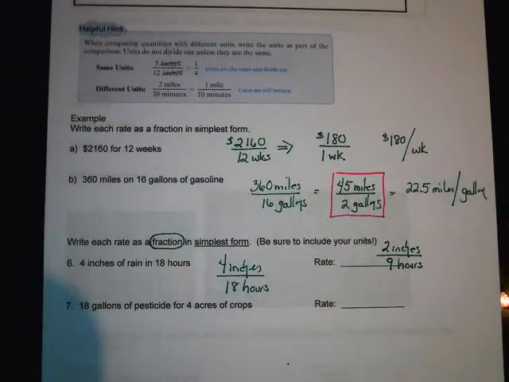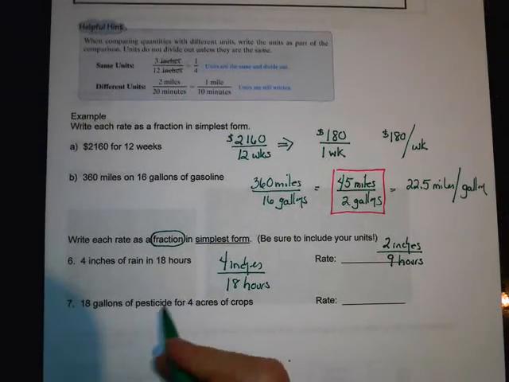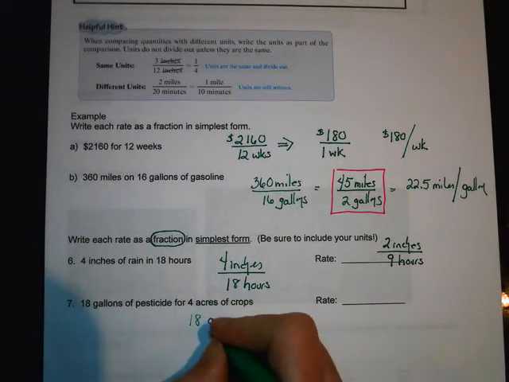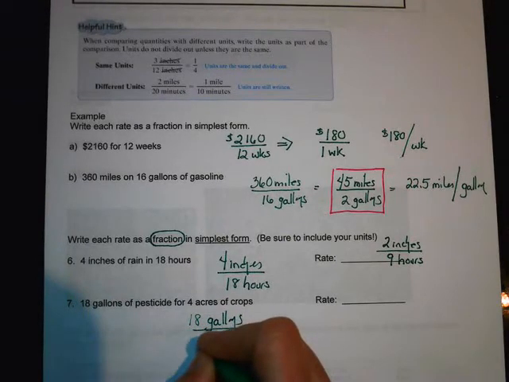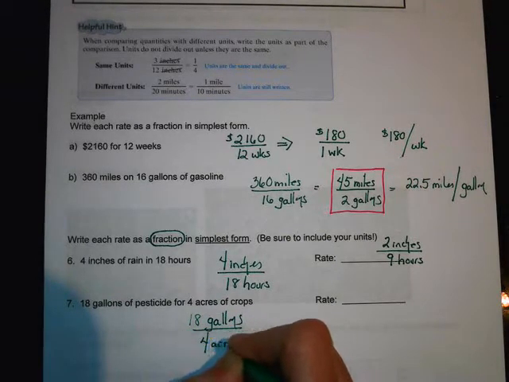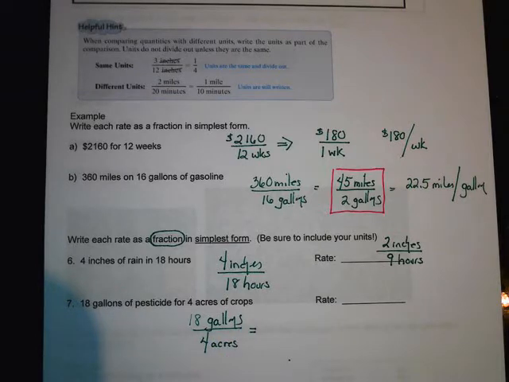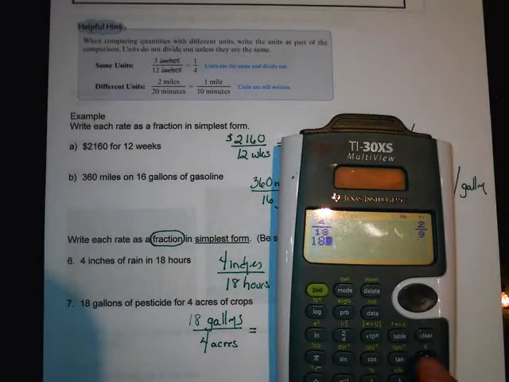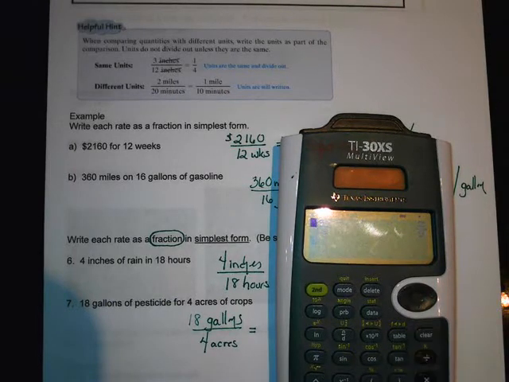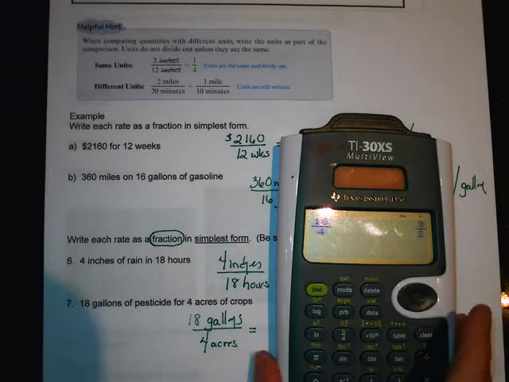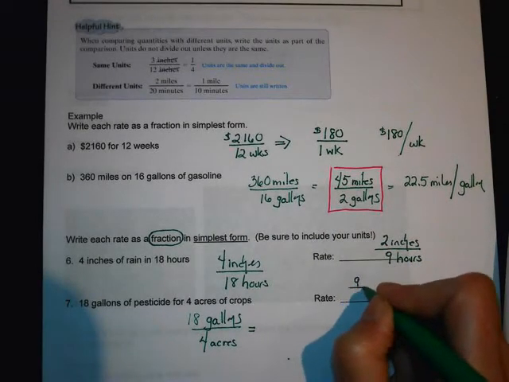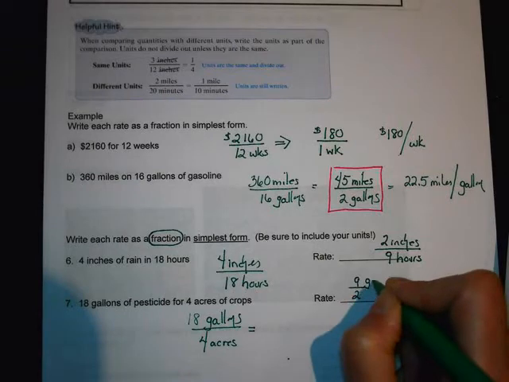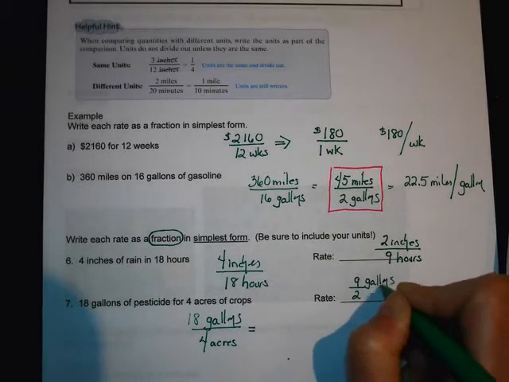So this is 18 gallons for every 4 acres of crops. So if you pop that into your calculator, I'm just using my fraction key, it gives you 9/2. And it's 9 gallons of pesticide for every 2 acres of crops.